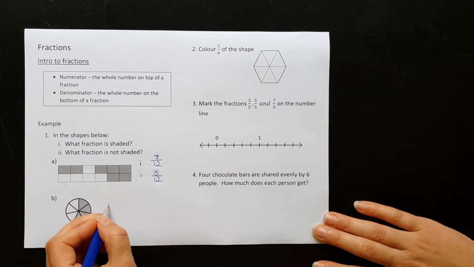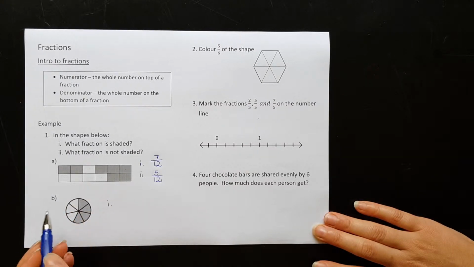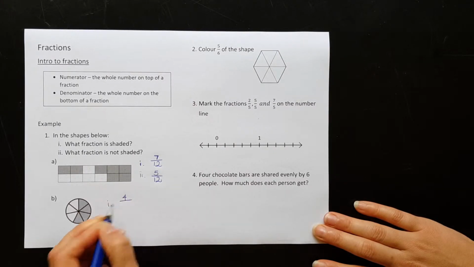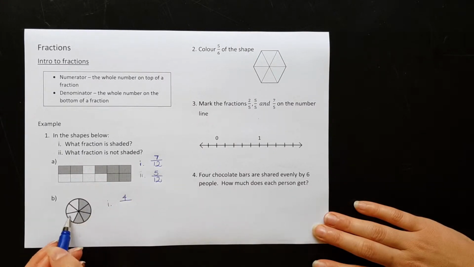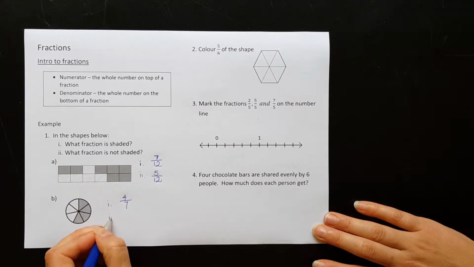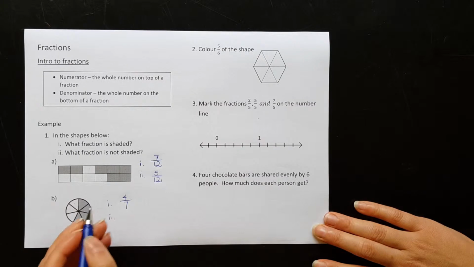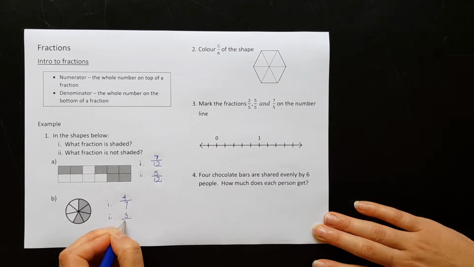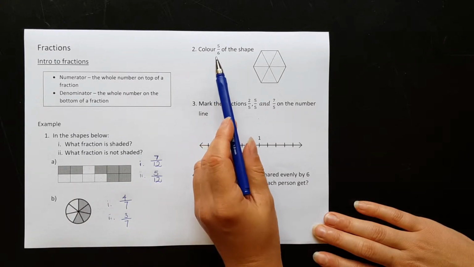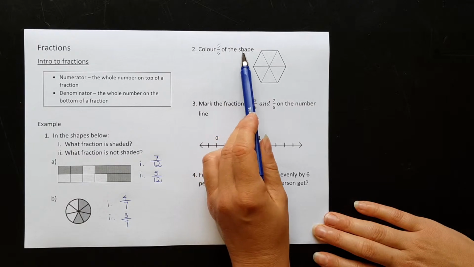First of all, for part 1, we want to find the fraction that is shaded. 1, 2, 3, 4 pieces are shaded out of a total of 1, 2, 3, 4, 5, 6, 7. Then the ones that are not shaded, there are 3 that are not shaded out of a total of 7. For question 2, we want to colour in 5/6 of the shape.